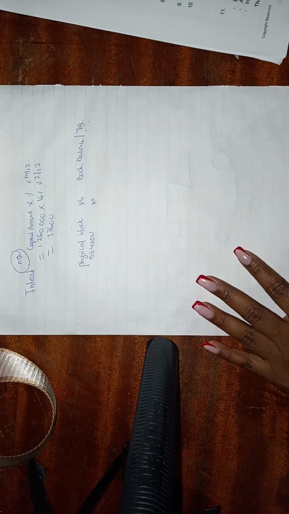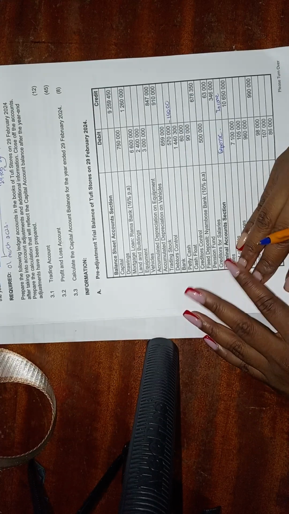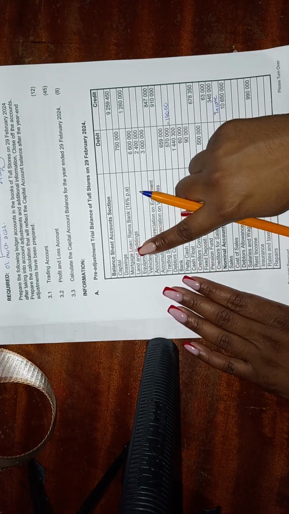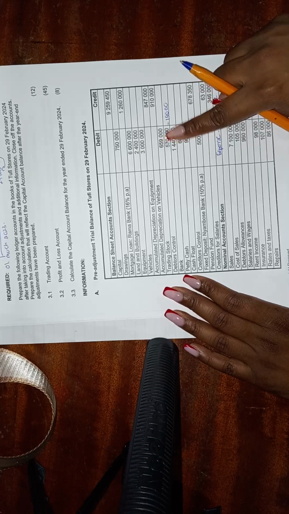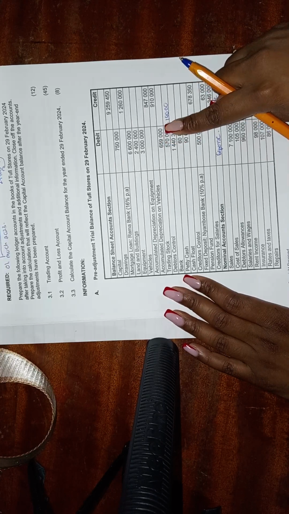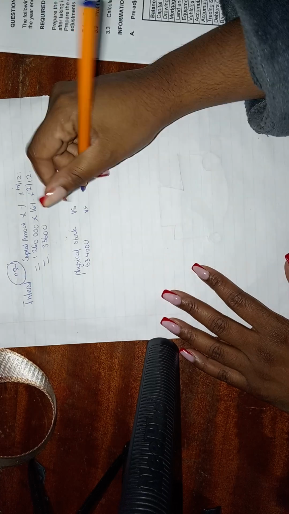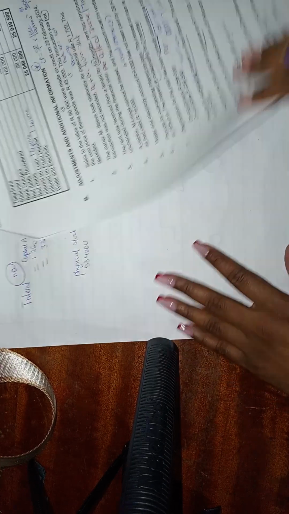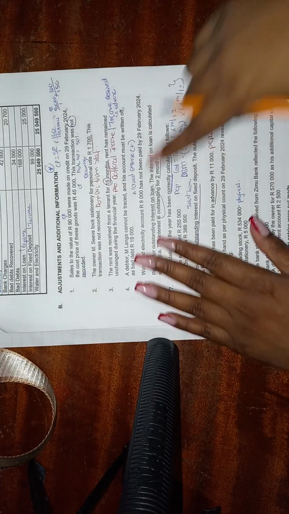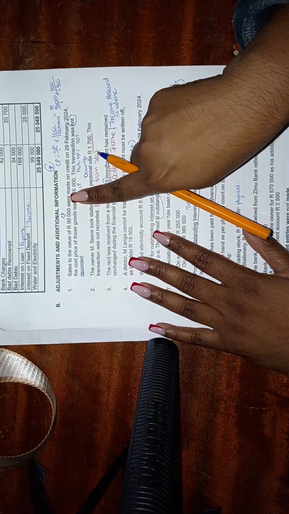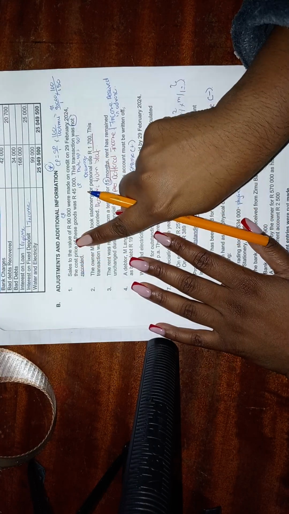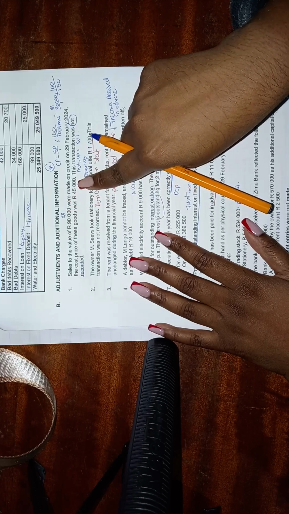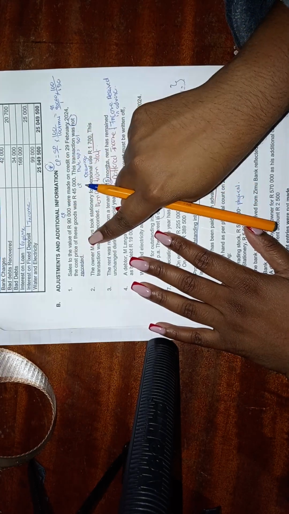So what we are going to do is go to our trading stock and our trial balance or the book amount. Now if I look for my trading stock, it was 659,000. But if I remember correctly, number one, we had an adjustment which said that sales to the value of 90,000 was made on credit. The cost price was 45,000 and this transaction was not recorded.